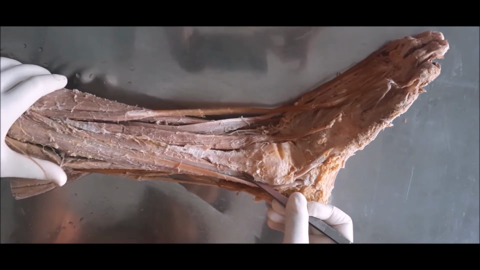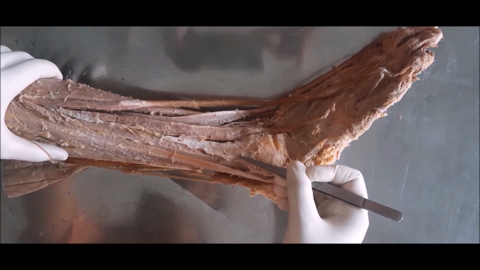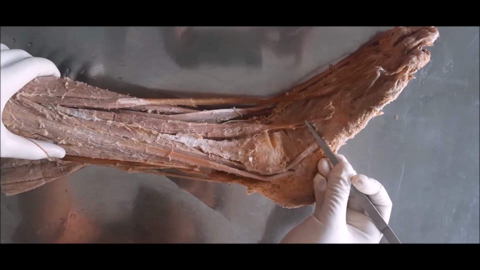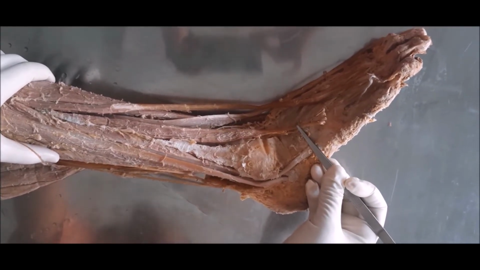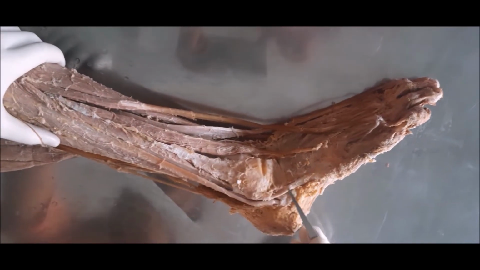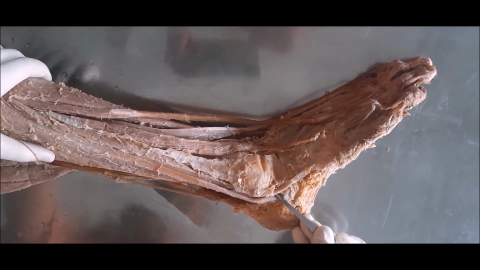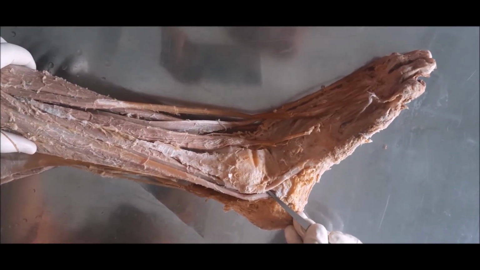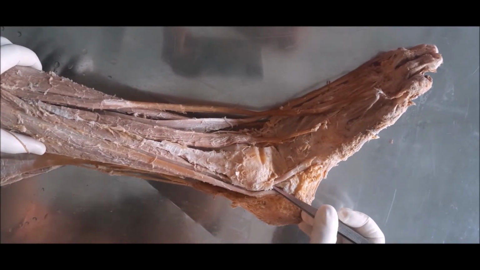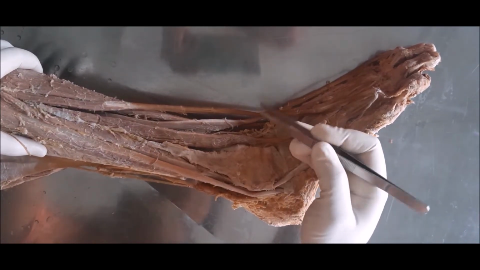Just remember one thing here, there are three peroneus muscles: peroneus longus, brevis and tertius. Out of these, the tertius is a muscle of the extensor compartment, which you can see in the front of the leg, whereas the brevis and longus are the muscles of the lateral compartment. These two are supplied by the deep peroneal nerve, whereas the tertius is supplied by the superficial peroneal nerve.